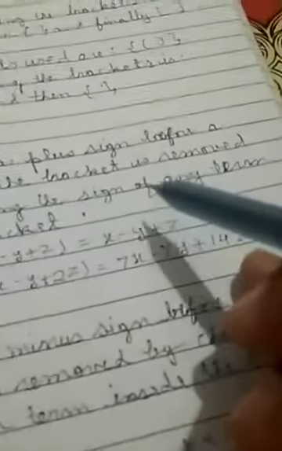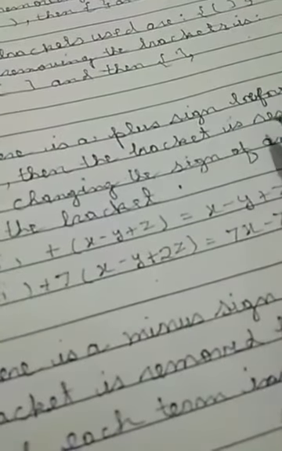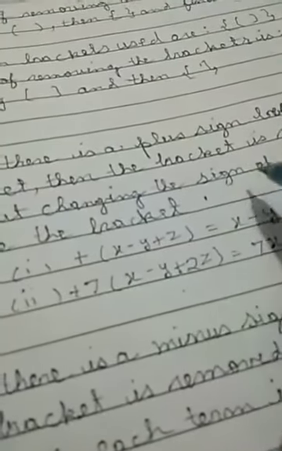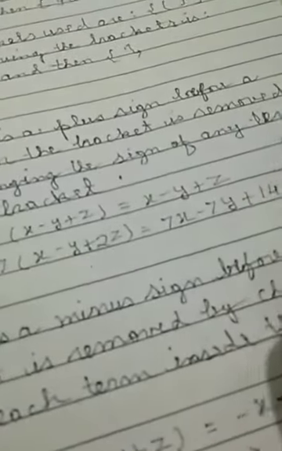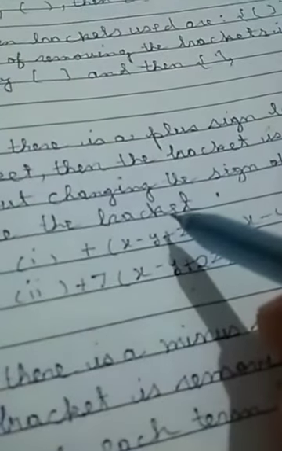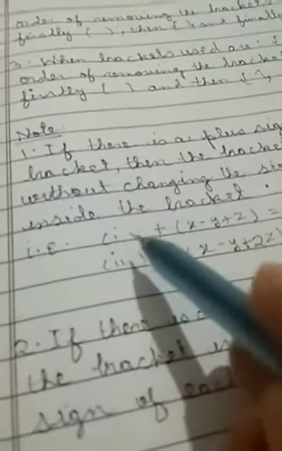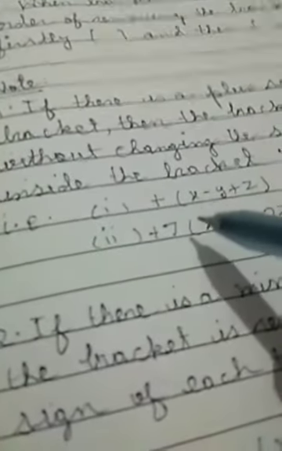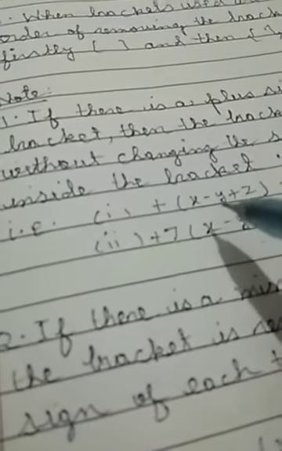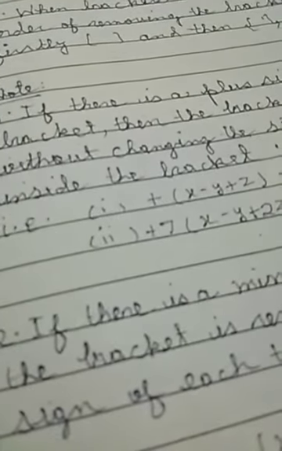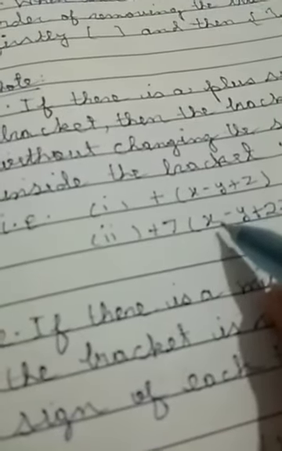Now note down a few points. If there is a plus sign before a bracket, then the bracket is removed without changing the sign of any term inside the bracket. Try to understand this rule. First rule, if there is a plus sign outside the bracket, then inner sign of the bracket will never change. It means we shall not change the sign inside the bracket.